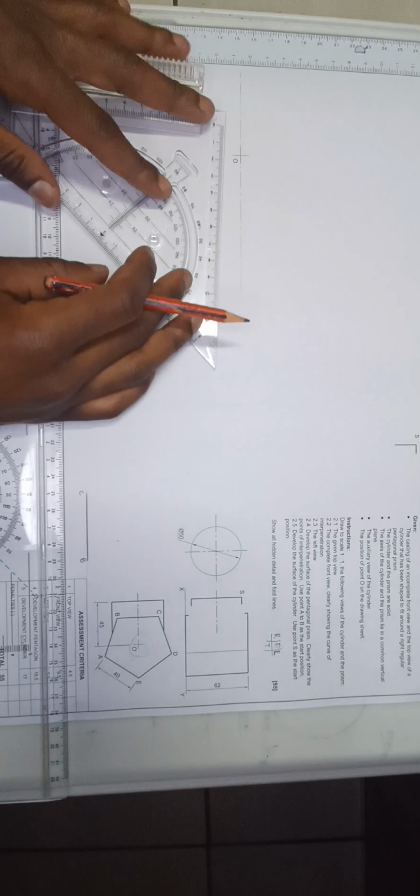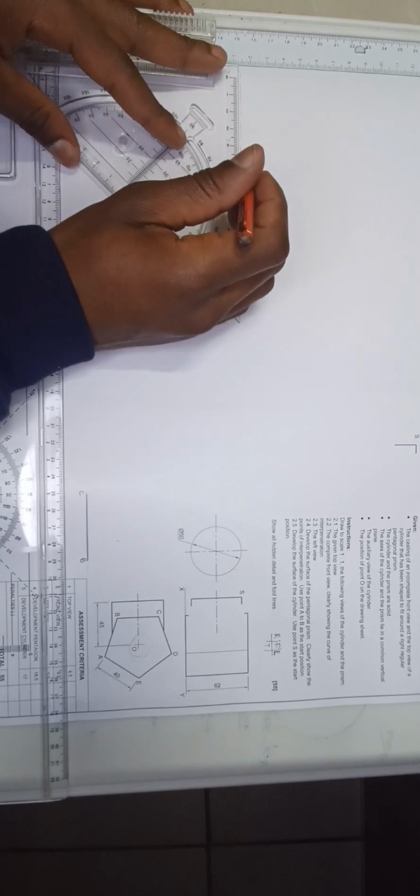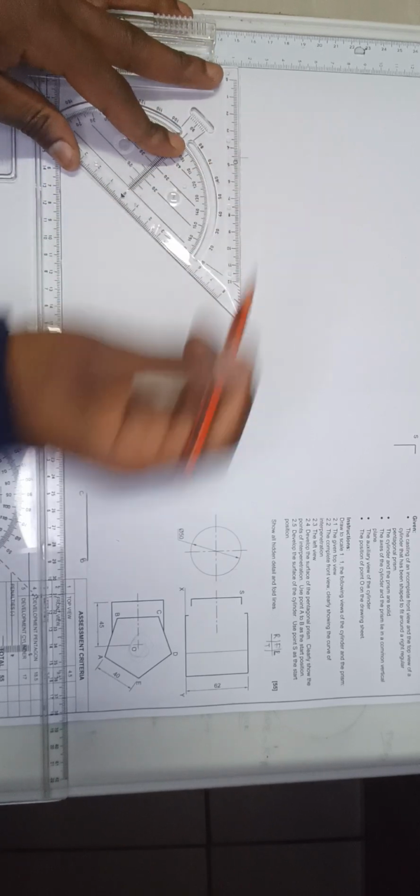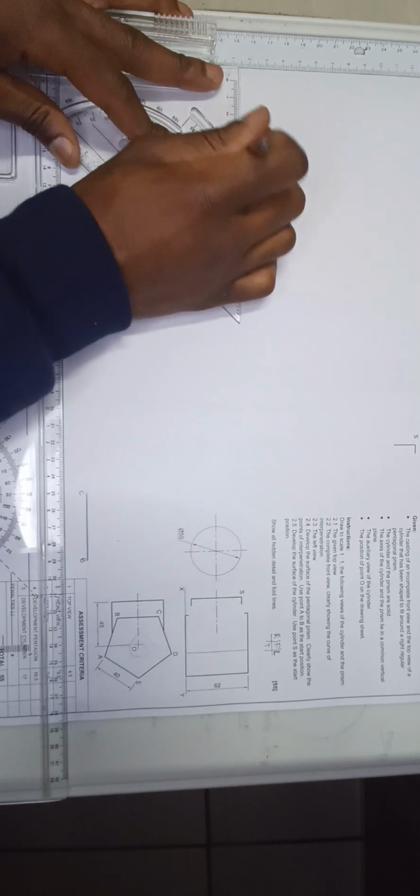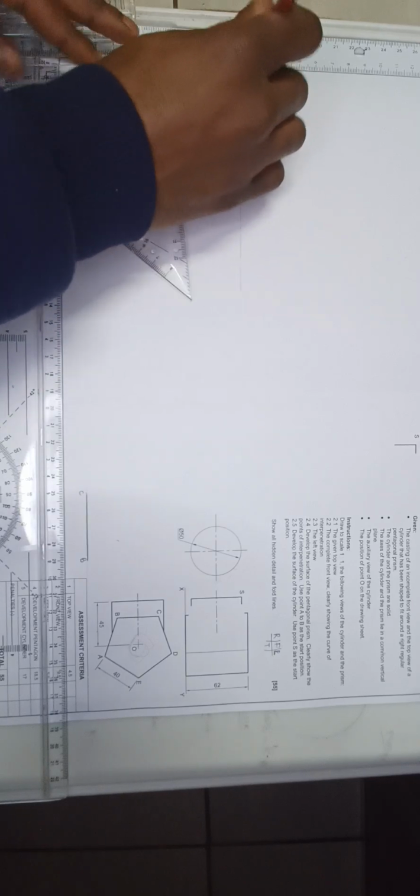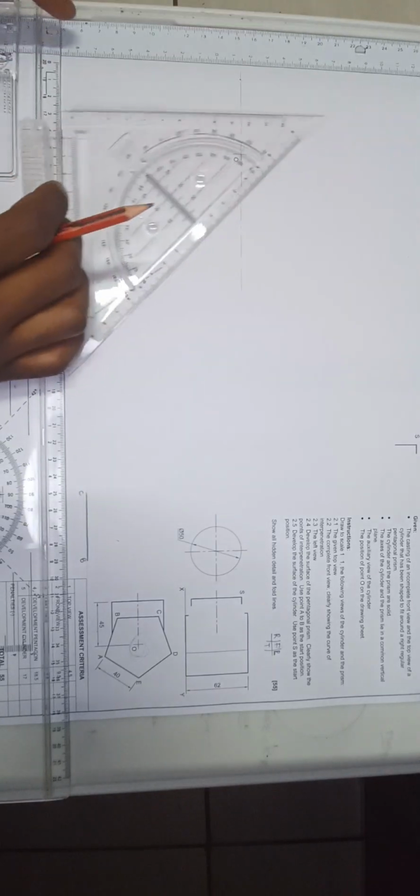Starting with that 45, I can simply measure my 45 on this vertical line.